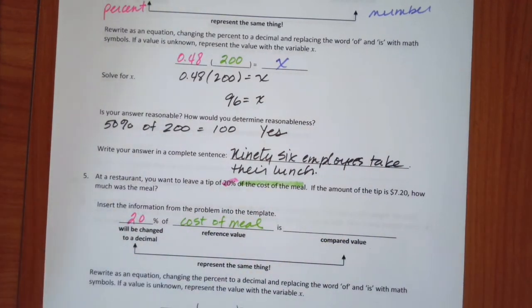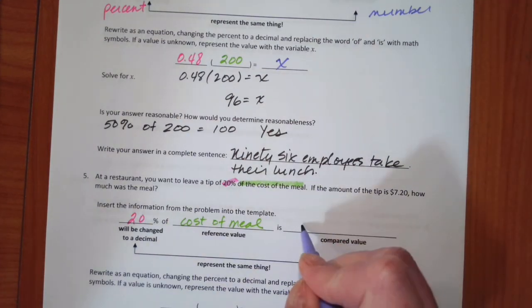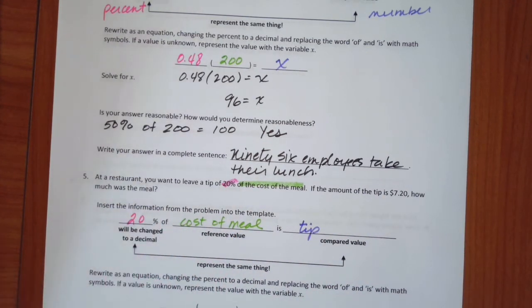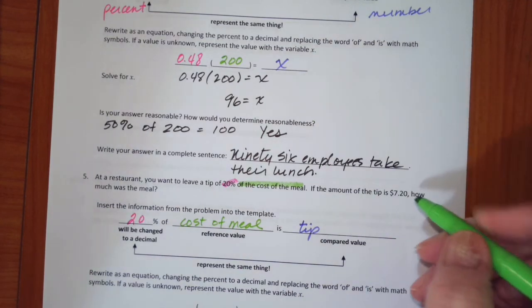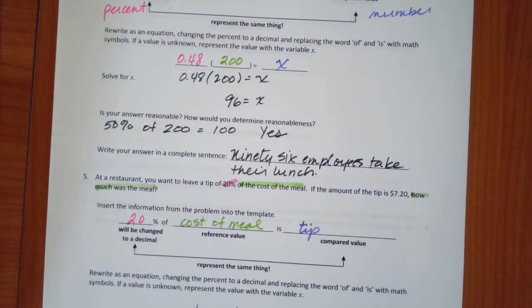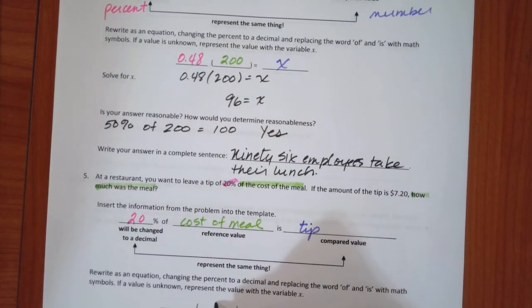Is the tip. So we've got the tip as a percent, and we're going to have it as a number. So let's see, how much was the cost of the meal? So we know that that's where our variable is going to go.